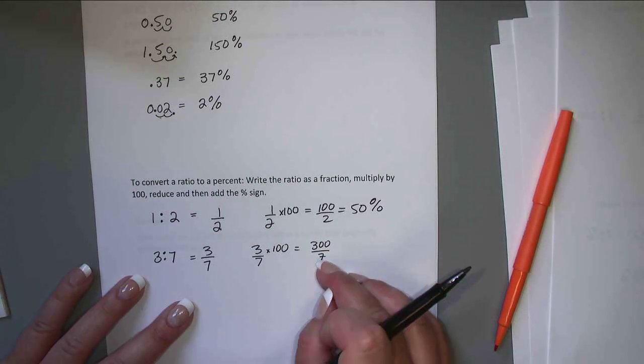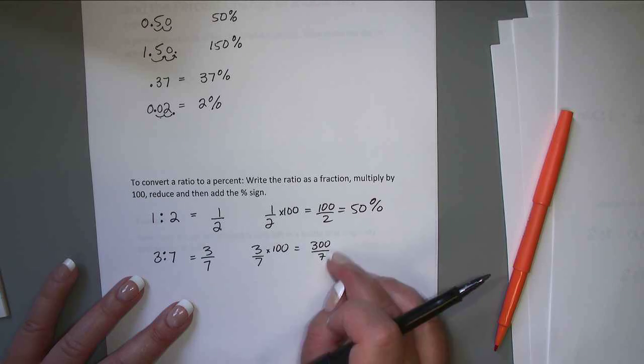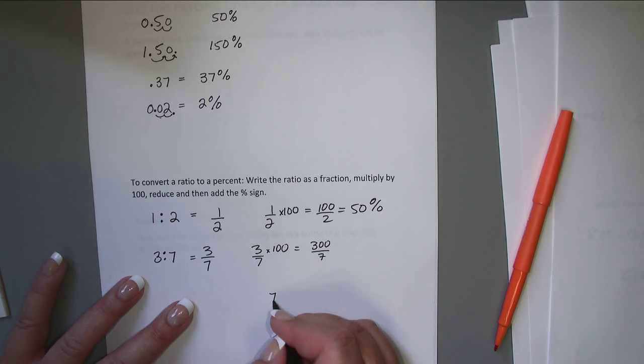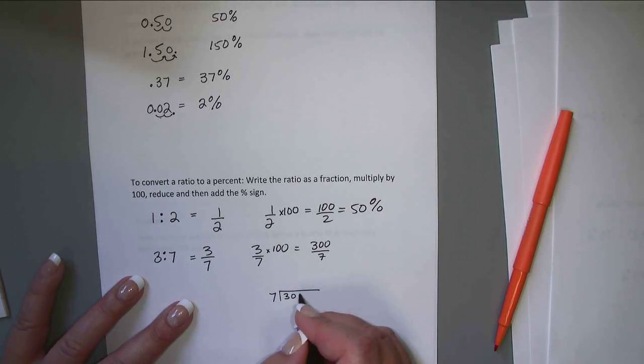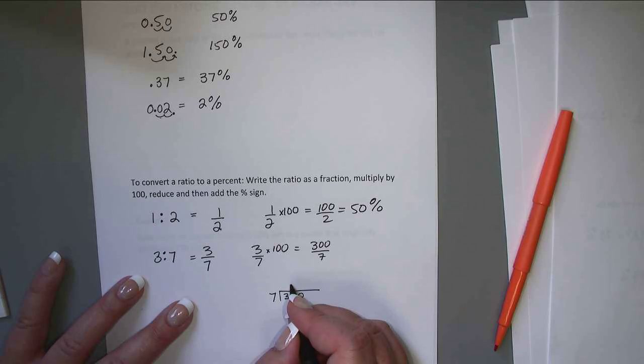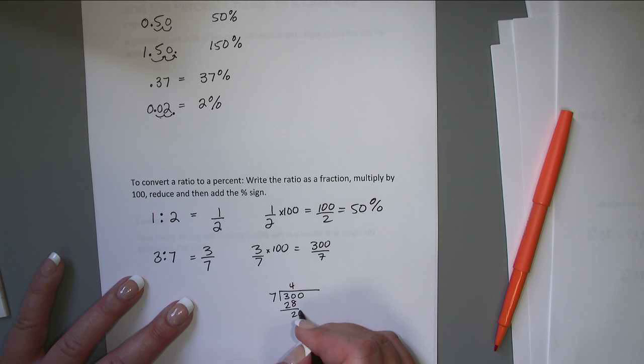Here it doesn't give us a whole number right now, so we would divide that. 7 into 300. So 7 into 30 is 4, would be 28. And then 2 would be 14.